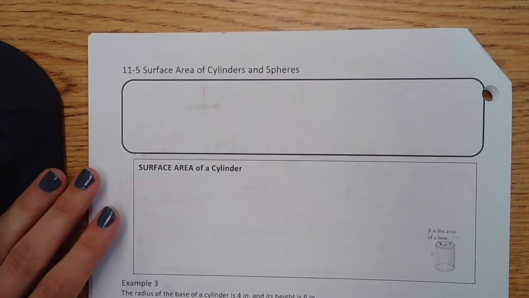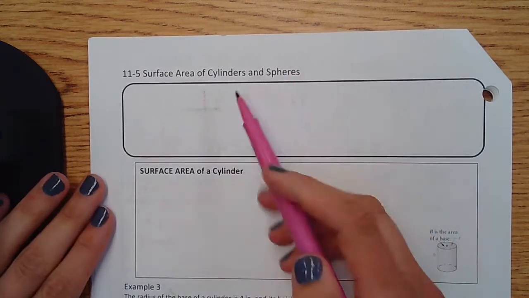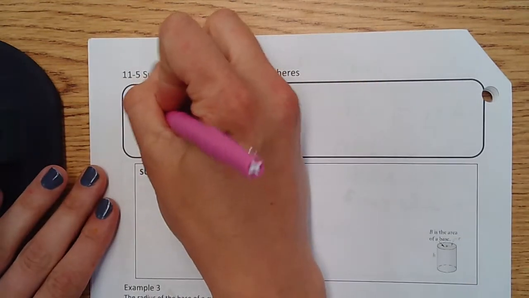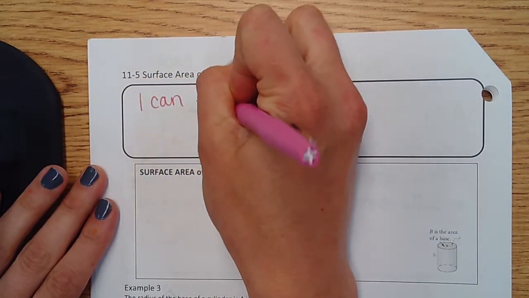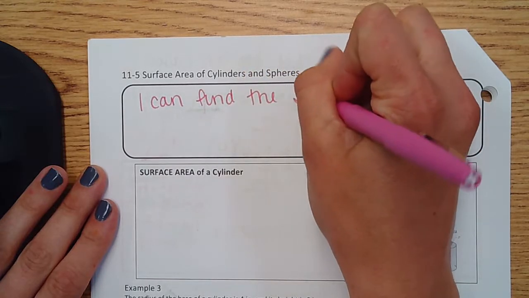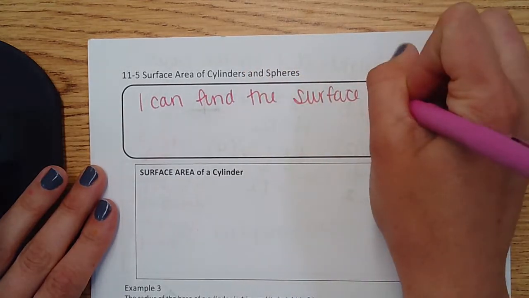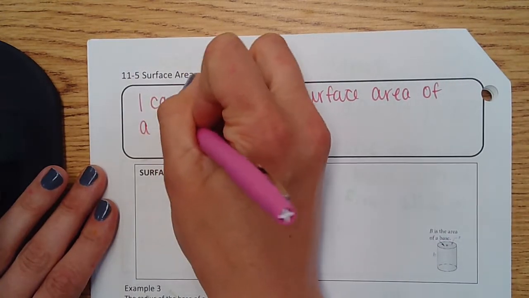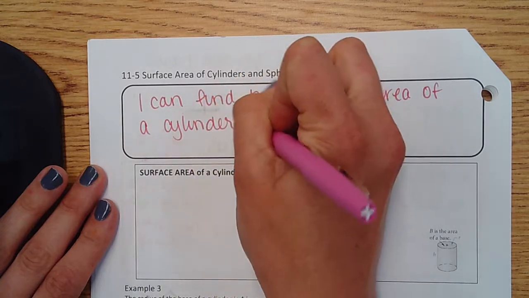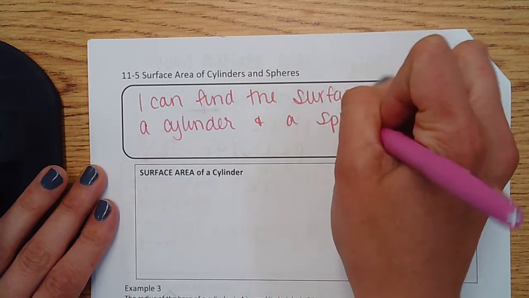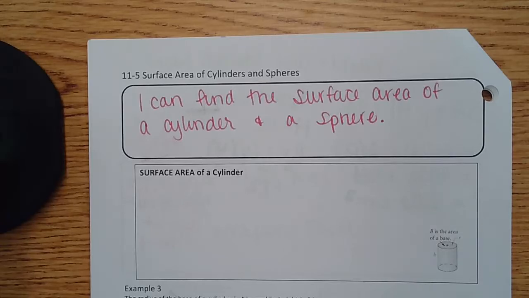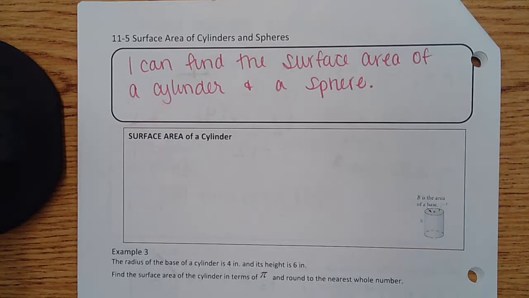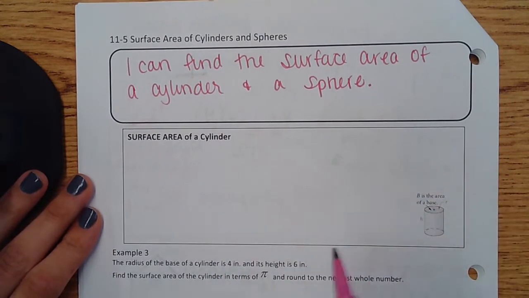All right, today we're going to continue on with surface area and we're going to work on cylinders and spheres. So I can find the surface area of a cylinder and a sphere. Now, surface area of a cylinder is going to follow the same formula as yesterday with our prisms, but we're going to modify it to work for circular bases.